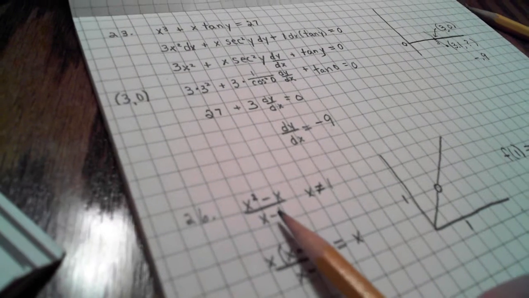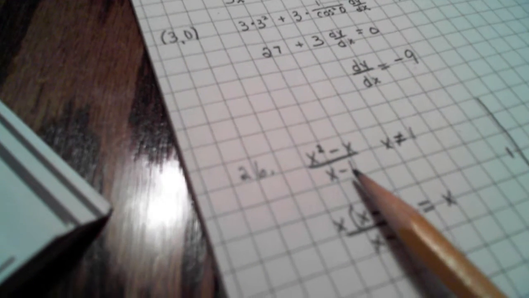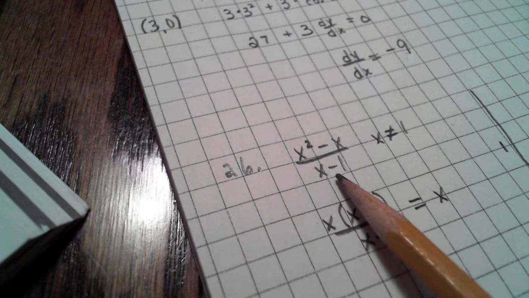Moving on to 26, which we also did in class. That one was pretty easy. They said that this is discontinuous, and of course x could not be equal to 1.